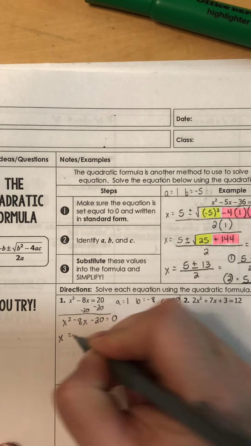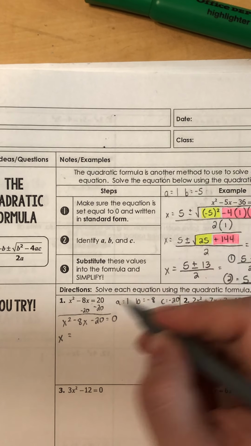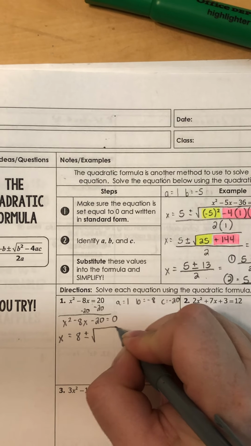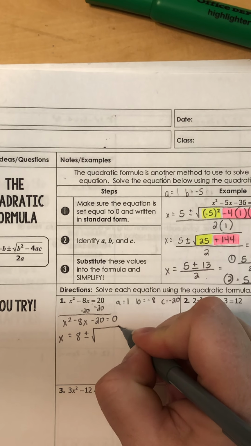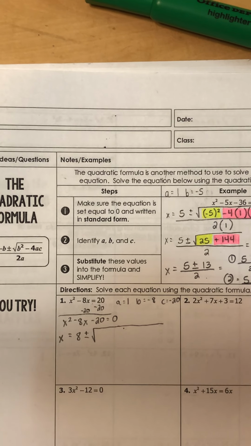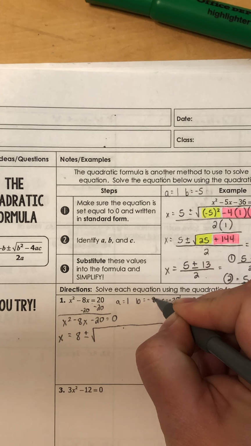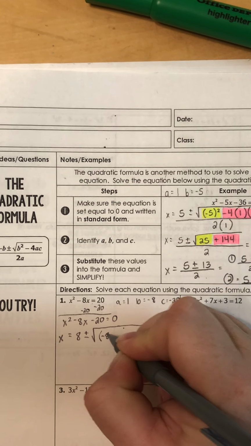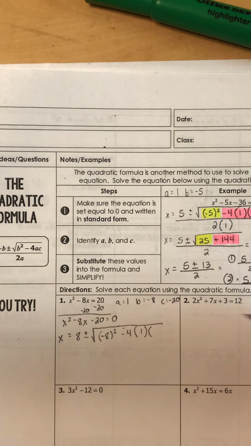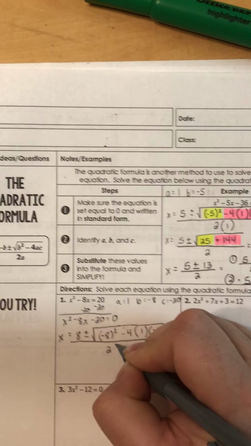All right, now I'm going to go ahead and put this in my formula. So x equals -b, or the opposite of what my b is, which is +8, plus or minus the square root of, this is going to take me a little bit of space, I'll write a little bit larger. Okay, this is what I mean by showing work. I need all this shown in here. So now it's going to be b squared, so -8 squared, minus 4ac, all divided by 2 times 1.